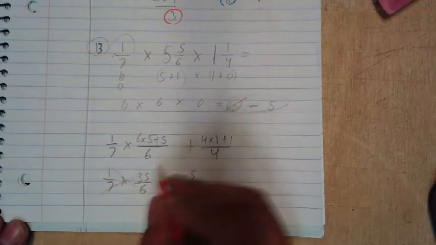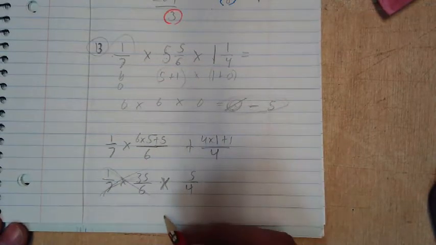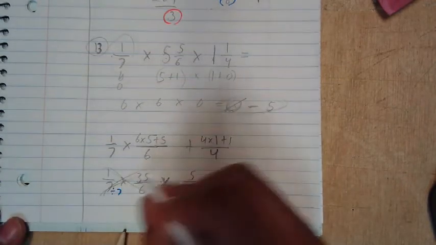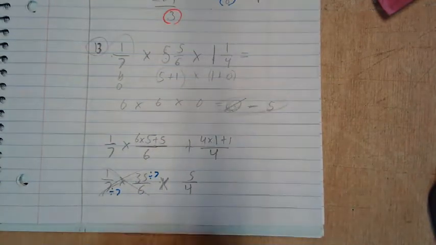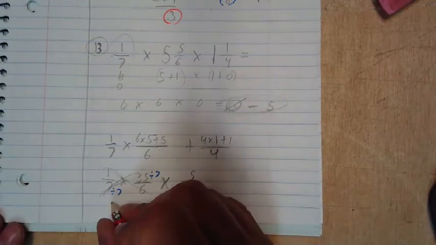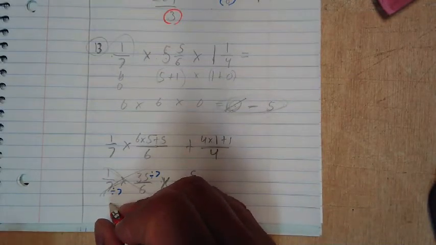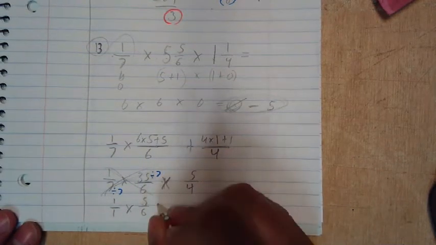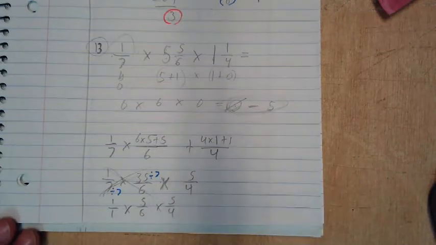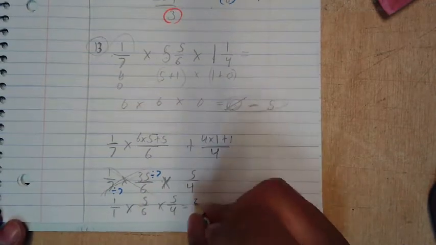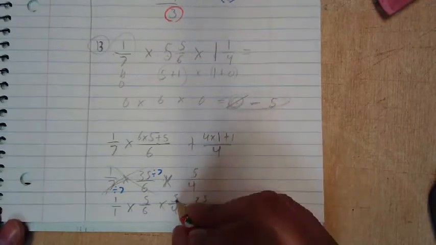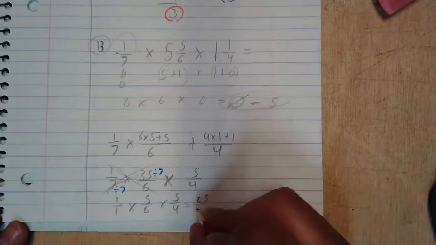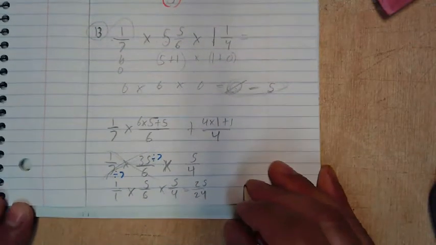I'm going to see if I can simplify first. Yes. 7 and 35 have a common factor of 7. Guys, like I said, if this summer, please work on your times tables. Or if it's not summer yet, any free time you have, please work on your times tables. So that'd be 1 over 1 times 5 over 6 times 5 over 4. 5 times 5 is 25. Times 1 is 1. Sorry, 5 times 5 times 1 is 25. 4 times 6 is 24. Times 1 is 24.